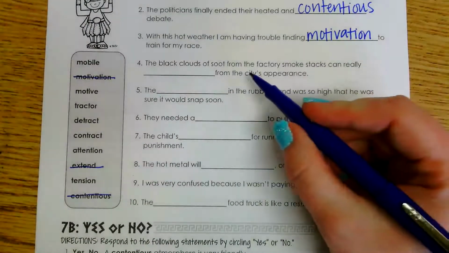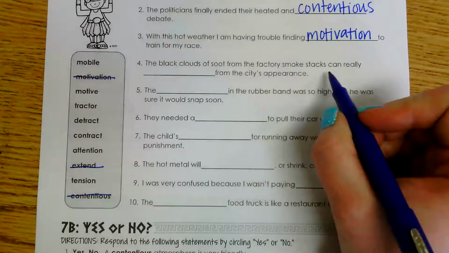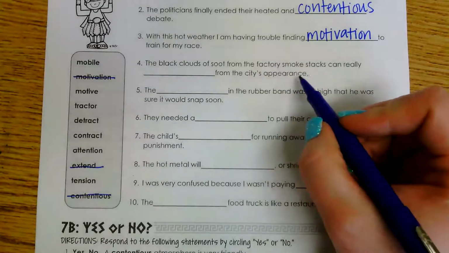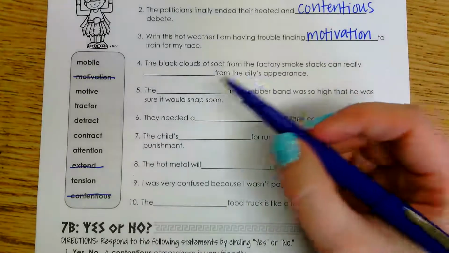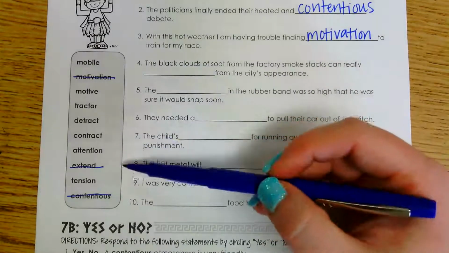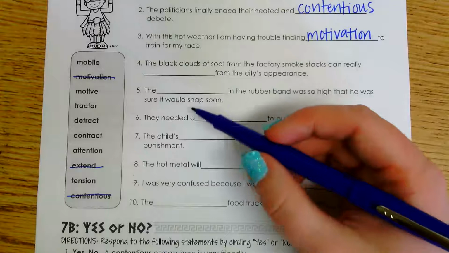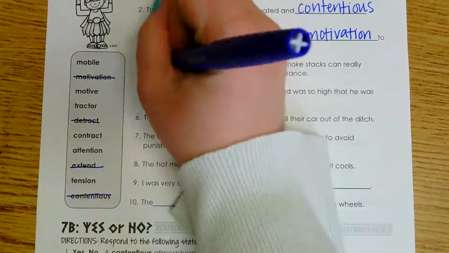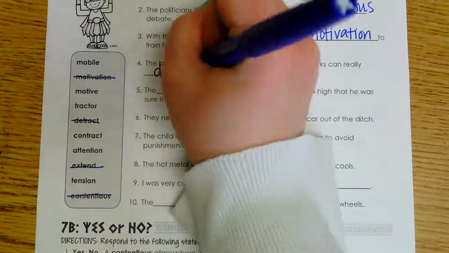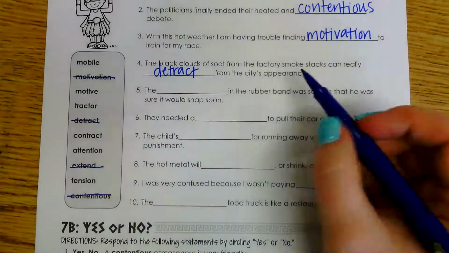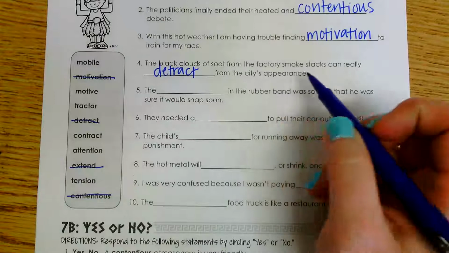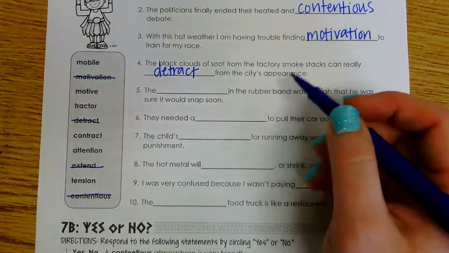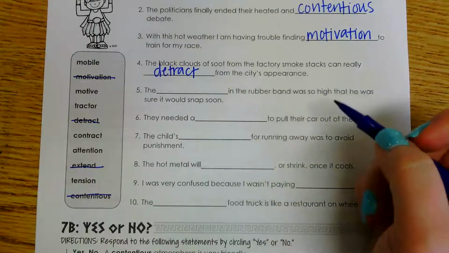All right, number 4. The black clouds of soot from the factory smokestacks can really blank from the city's appearance. Okay, so looking at the choices we have left, I'm going to choose the word detract here. And the reason for that is because we know with detract, it's kind of taking away from something. So you have these black clouds of soot. It's really taking away from the way that the city looks.